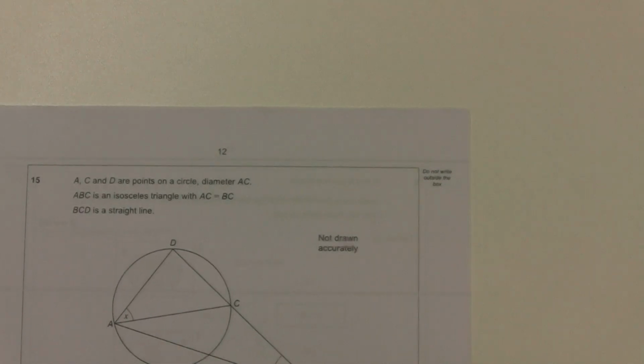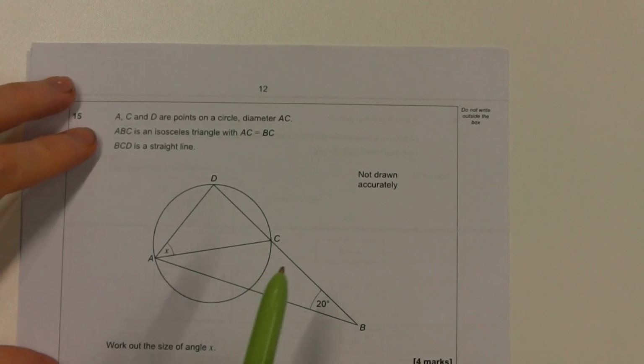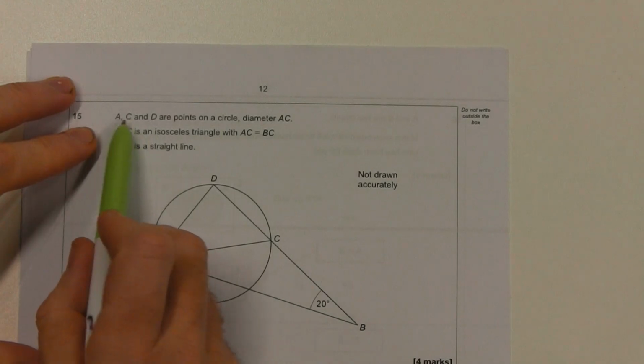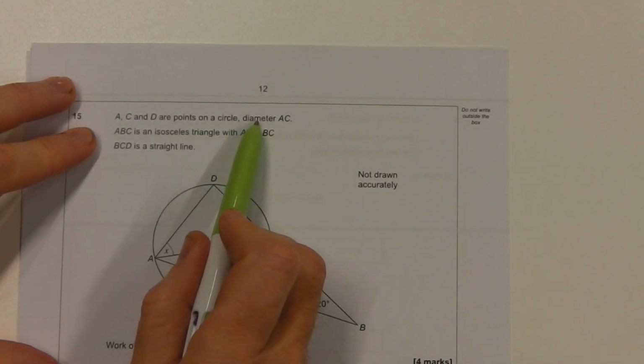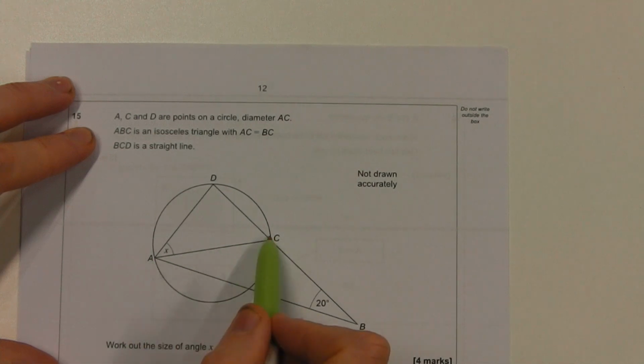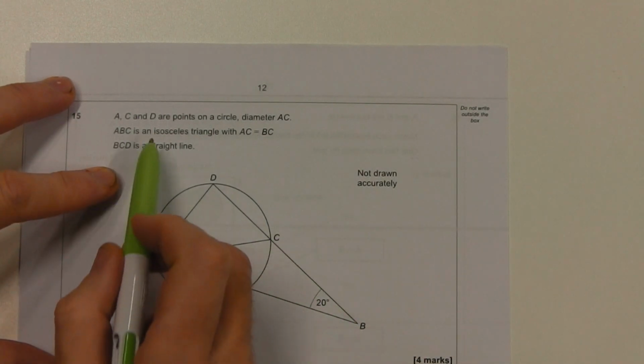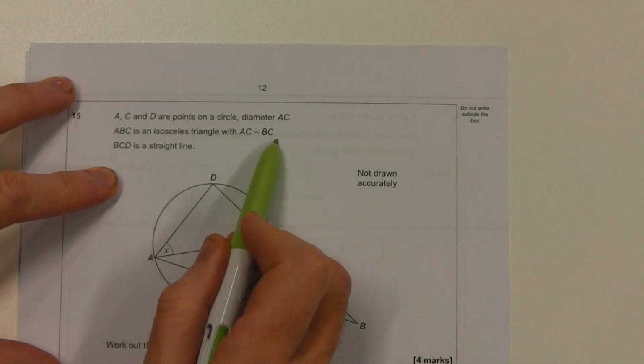15, and we're into the wonderful world of circle theorems. And most of it, for the first part, was actually a little bit easier than it looked. So we've got A, C and D are points on a circle, and the diameter is AC. So this is the diameter. ABC, this triangle is an isosceles with AC equal to BC.